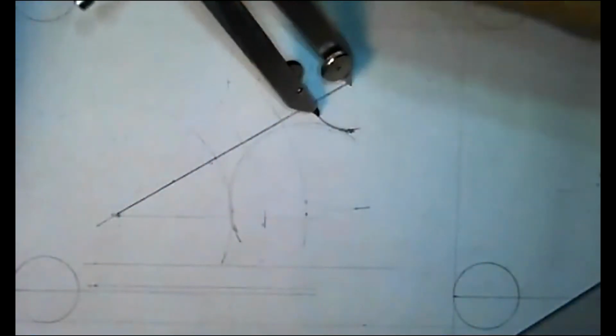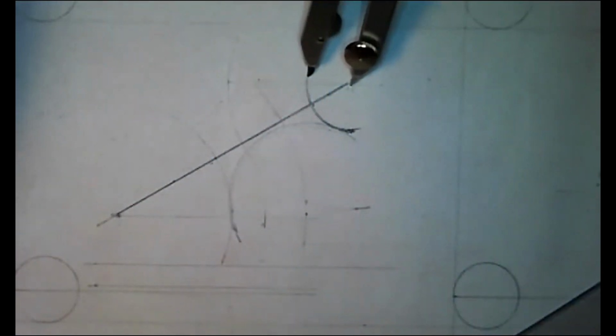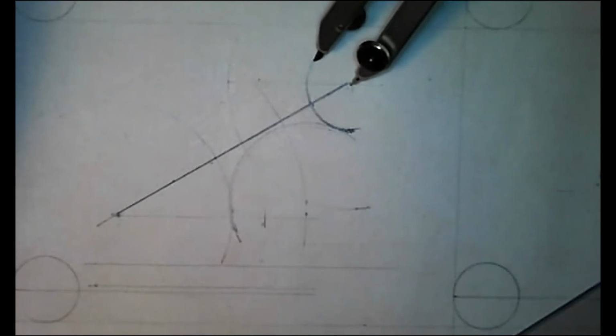It looks pretty good. So go ahead and darken this in. Good. Which one am I going to do next?